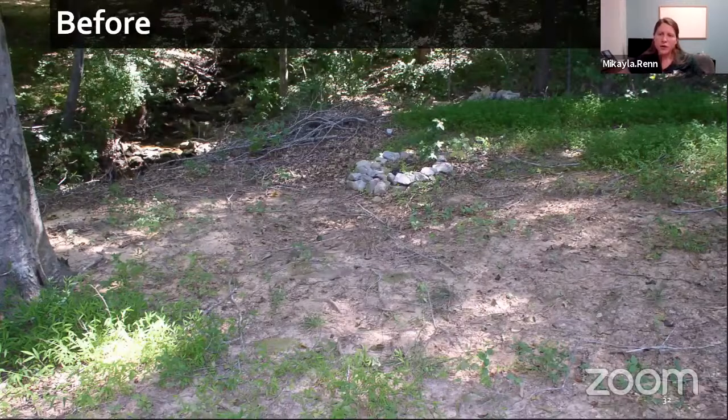Here's a close-up photo of the same area showing the exposed ground and lack of vegetative cover. In the upper left corner, you can see a section of the stream. So basically, when it rains, water flowed quickly over this property and exposed soil and washed all the sediment directly into the stream.